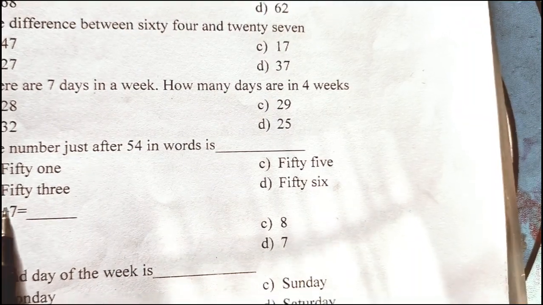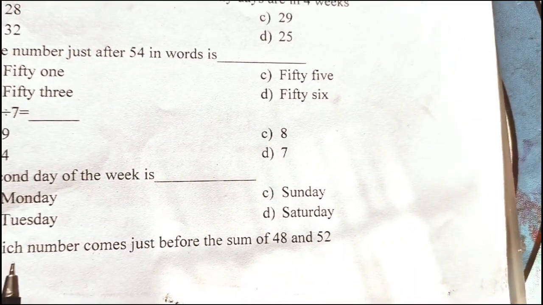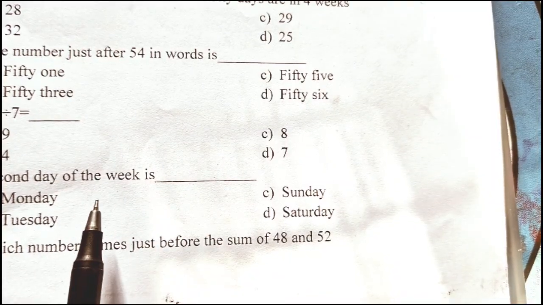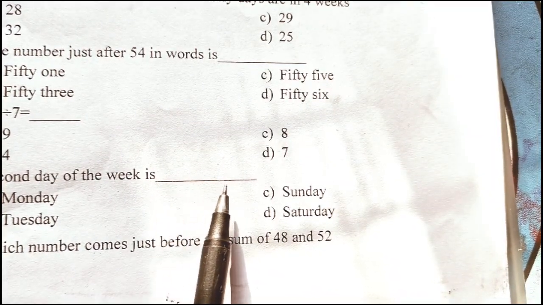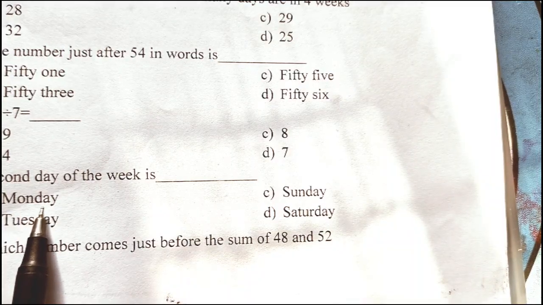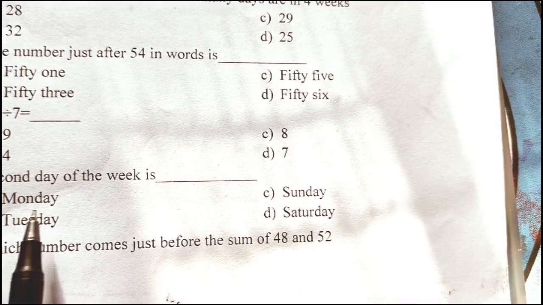Question number 9. Second day of the week is what? We know that the first day of the week is Sunday and the second day of the week is Monday. Okay, this is the right answer.